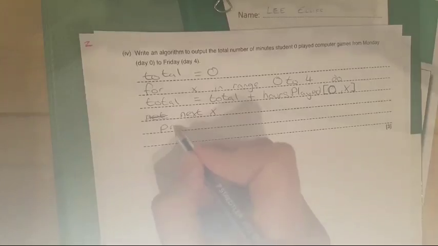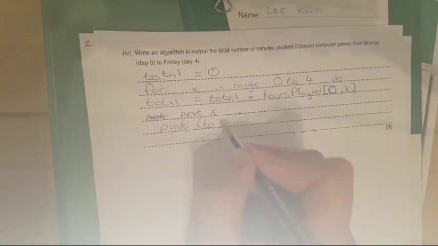All right, we then need to advance the X. So you could just do like, next X. Or if you wanted to do it like X equals X plus 1 or something like that, that would be fine. And then we finally just finish off by printing the total.